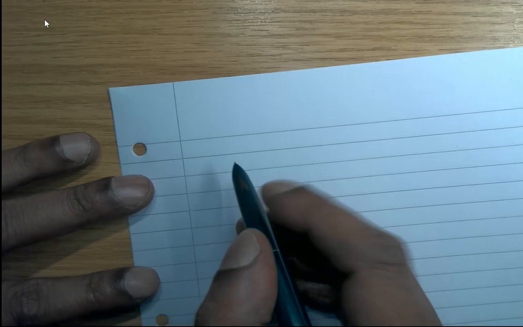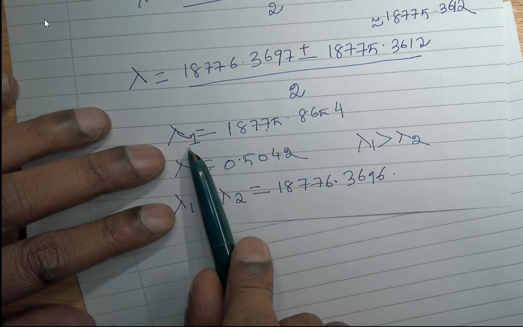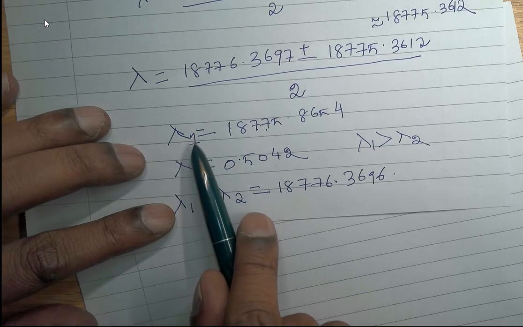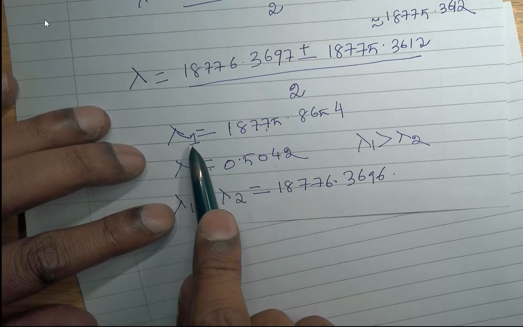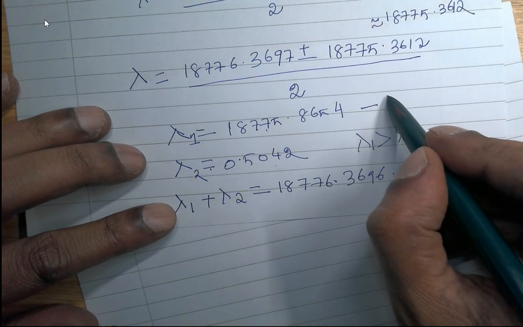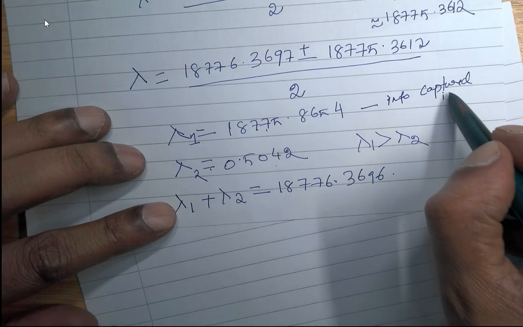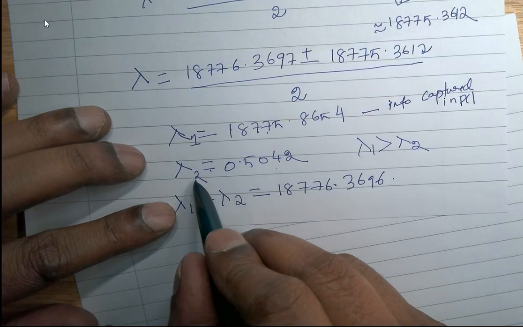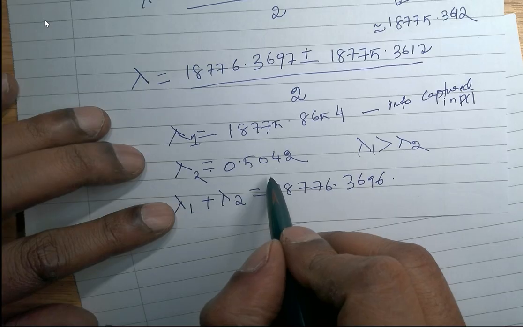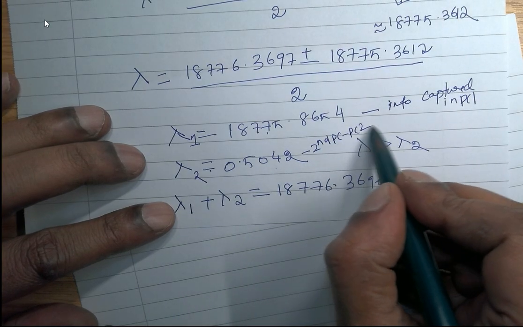Another thing I forgot to mention is, if this is your lambda 1, this will become your first principal component. So this will tell about the information captured in the first principal component, PC1, and this can be used to calculate the percentage info captured in the second PC, or PC2.